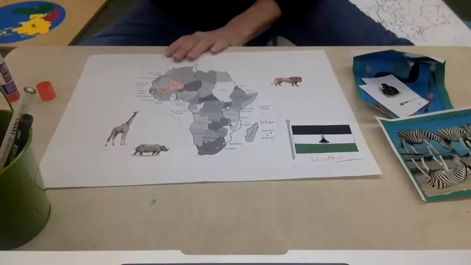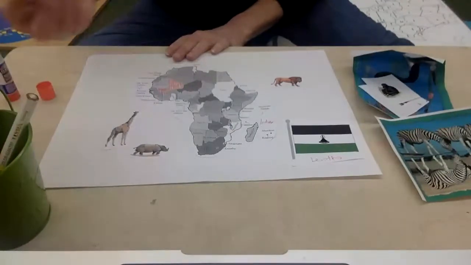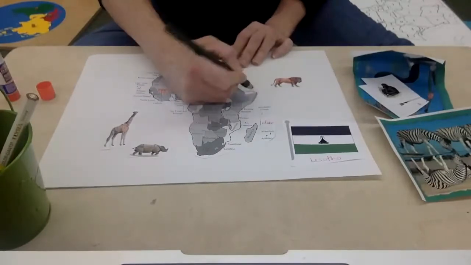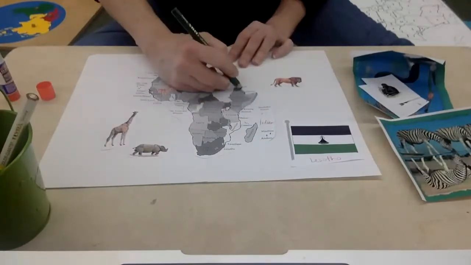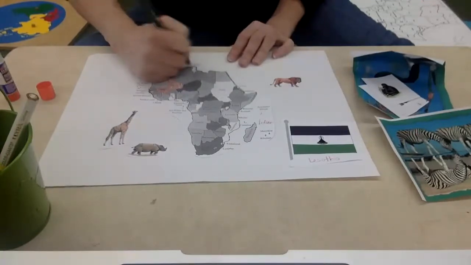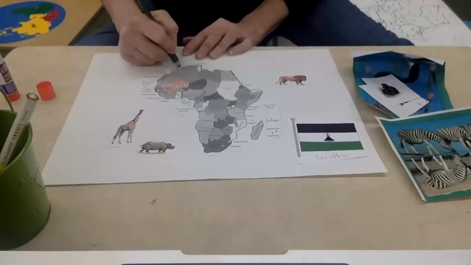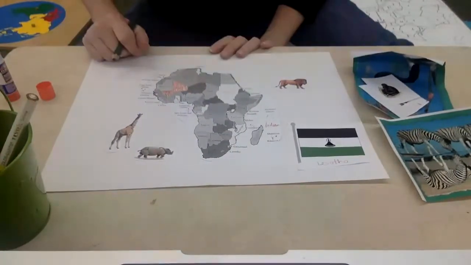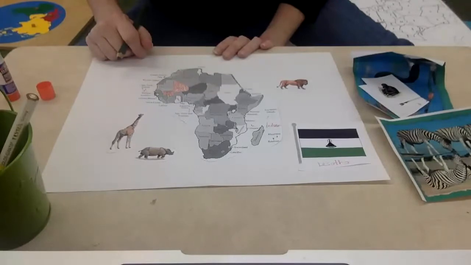Or maybe since we use the color green to represent Africa, you might want to outline it in green. You're welcome to do whatever you would like to do to make your collage special and just what you would like it to be.